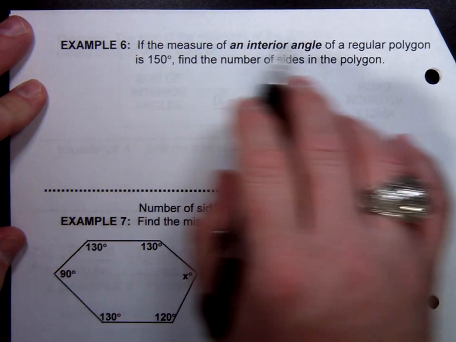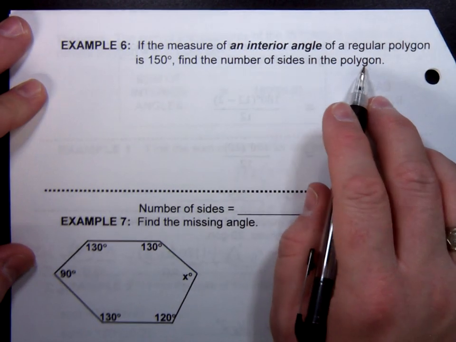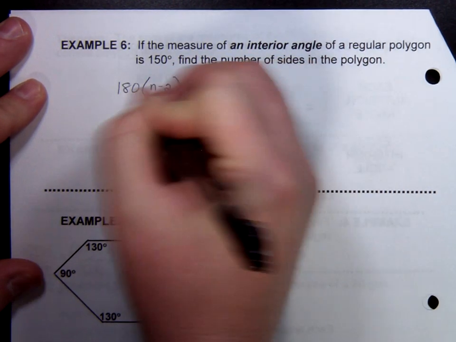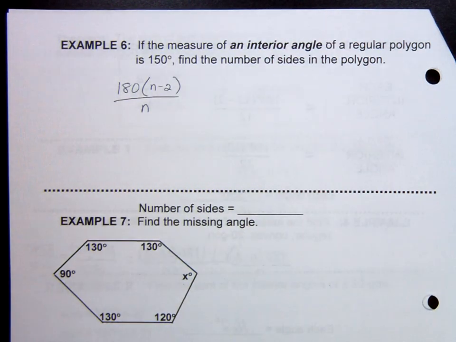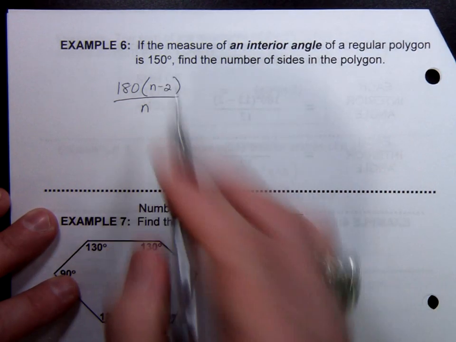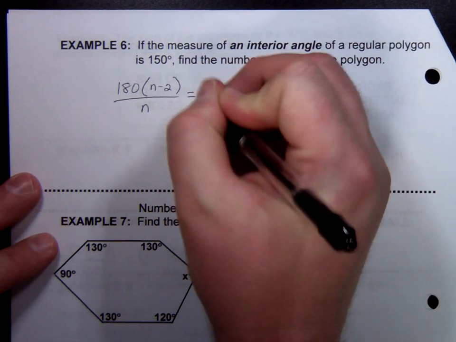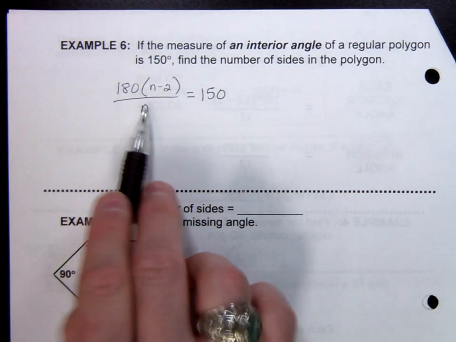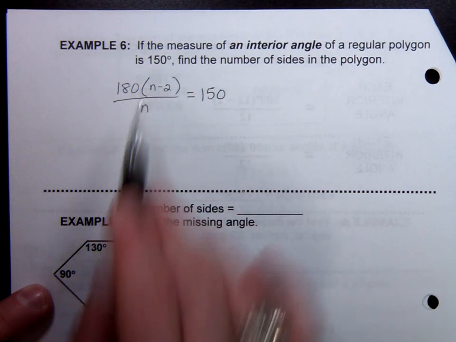If the measure of an interior angle of a regular polygon is 150 degrees, find the number of sides in the polygon. Okay, remember this was our formula to find the measure of each interior angle of a regular polygon. So if they tell us the measure of an interior angle of a regular polygon is 150 degrees, that means this formula should equal 150. Our goal is to find the number of sides in the polygon. Well, n represents the number of sides. So we have an equation now, and we want to solve for n.